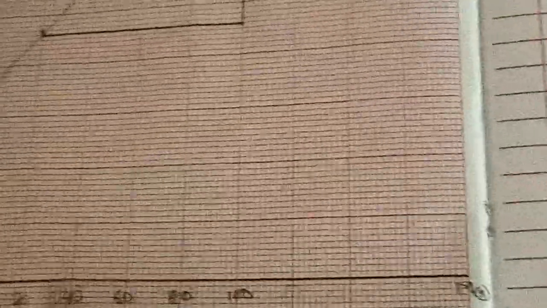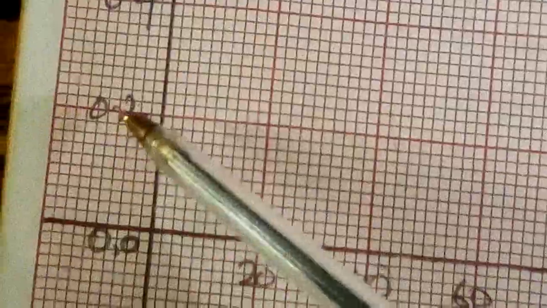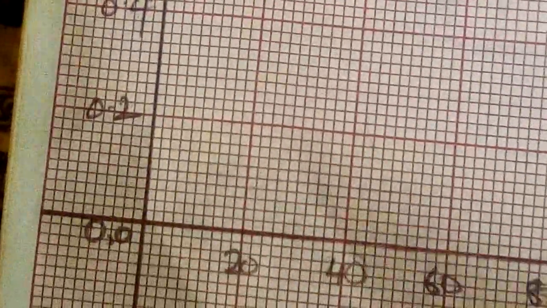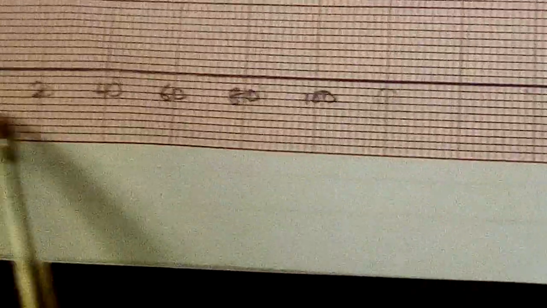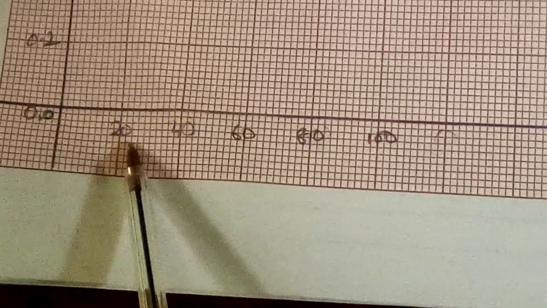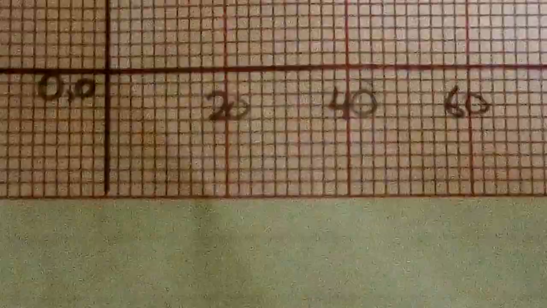For this one tiny line here, it will be 0.2 divided by 10 lines, so one line there is 0.02. For the mass axis, one line here will be 20 divided by 10 lines, which gives 2 units. This one is very simple, but the other side we have to read it carefully.